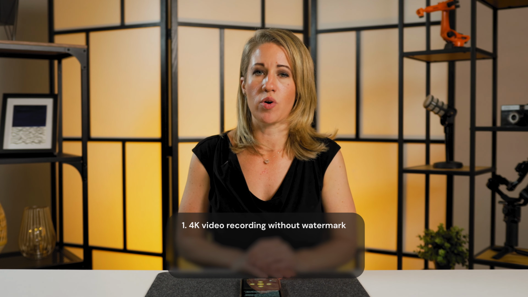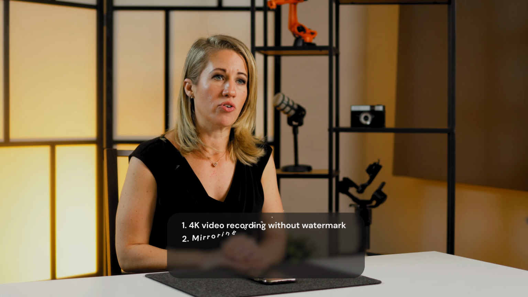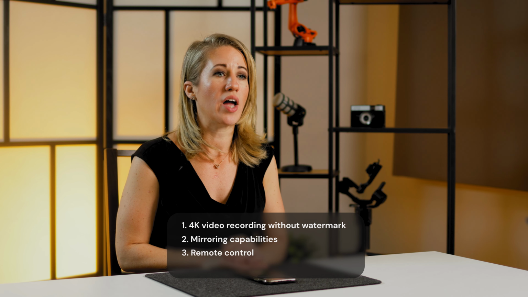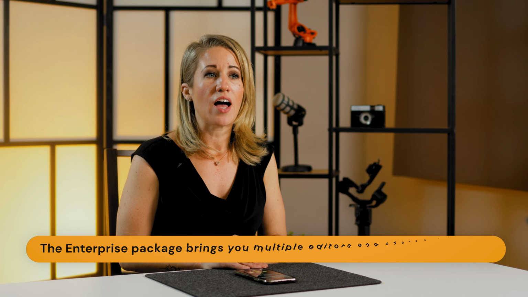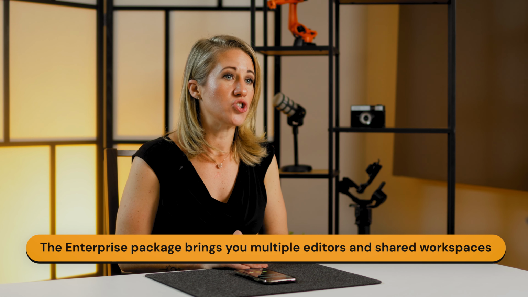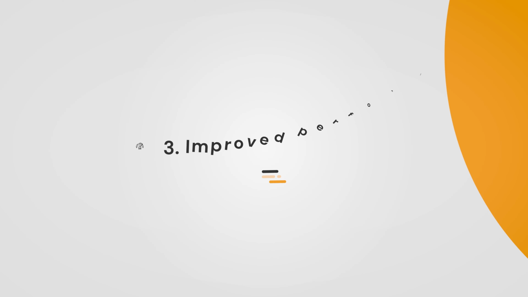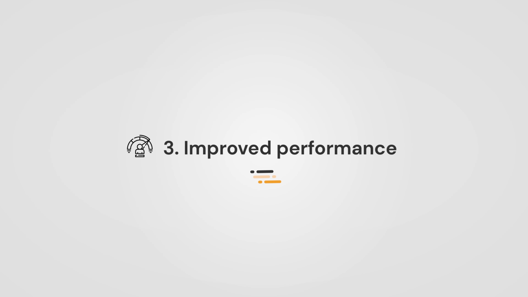And now for our power users and enterprisers. There's the Enterprise package. It includes all the features available in the Starter and Pro packages, such as the 4K video recording without a watermark, mirroring capabilities, remote control, and captions. But there's more. The Enterprise package allows you to bring multiple editors and shared workspaces, allowing seamless collaboration and content creation with your team. Improved performance.